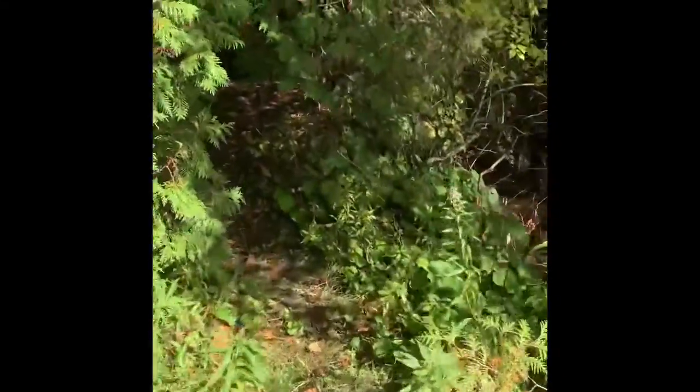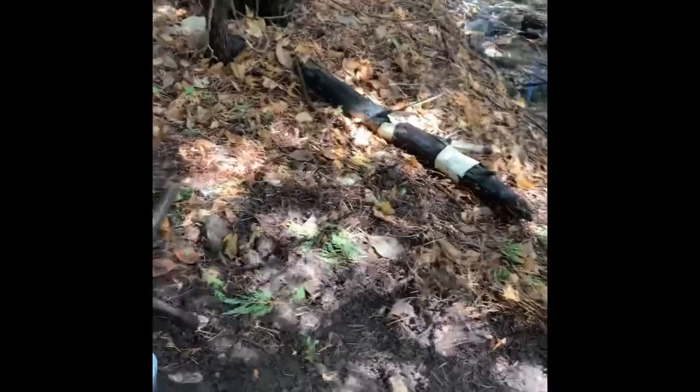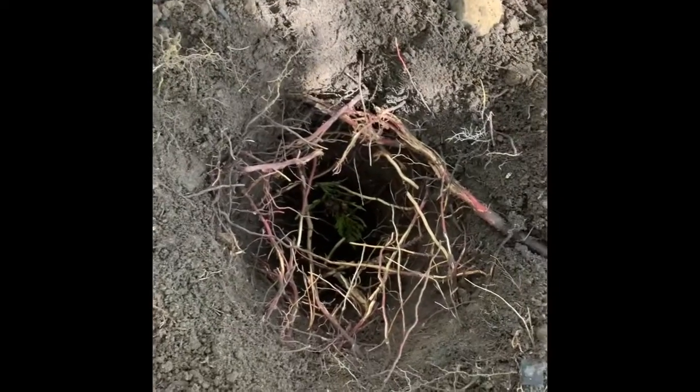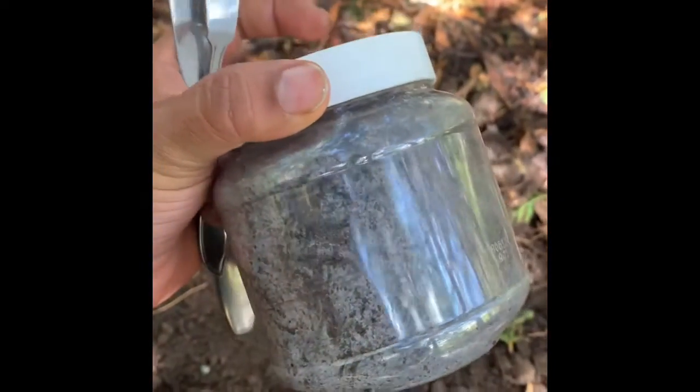Since I didn't have any shovel or any other tools to dig out the soil, I practically had to use some sticks to collect the soil. There were a lot of roots from the nearby trees, and I collected it in this bottle.